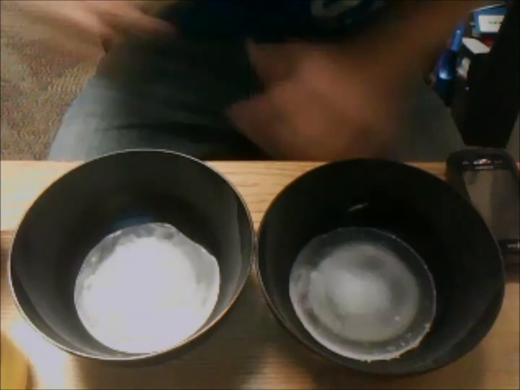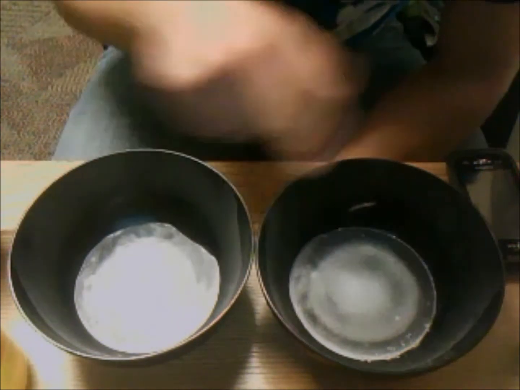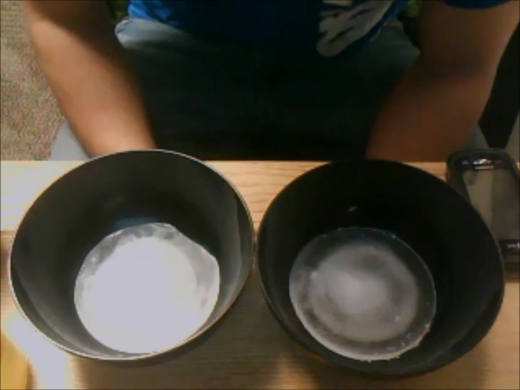Now I'm going to do a little demonstration where I will change the type of convection. I will compare natural or free convection to forced convection. I'll do this by taking two identical amounts of ice and putting them in the same amount of water, and in one of the bowls I will stir it and the other I won't. And so the bowl that I stir will be forced convection, and the bowl that I don't stir will be natural or free convection.